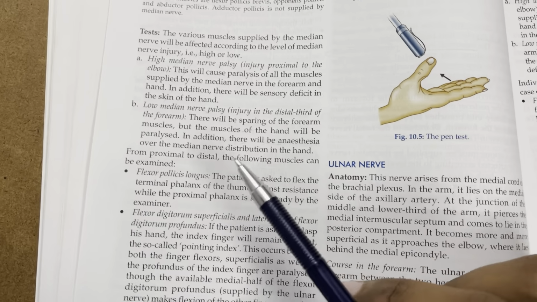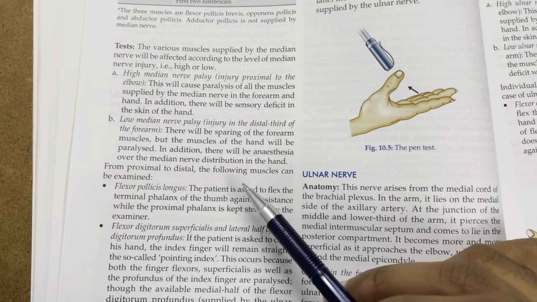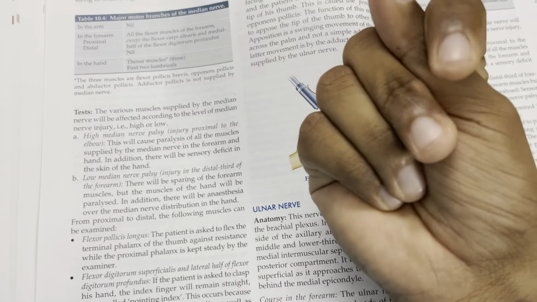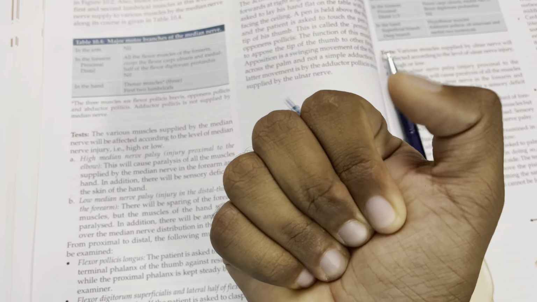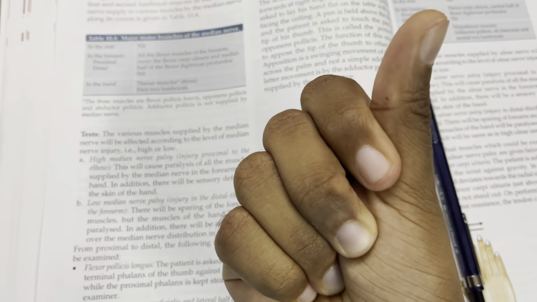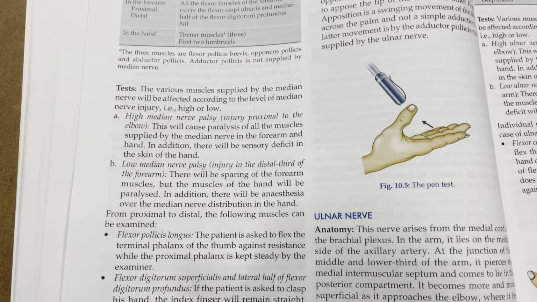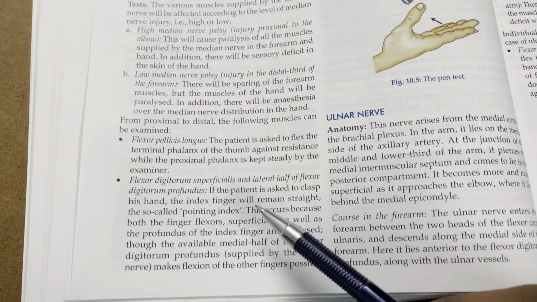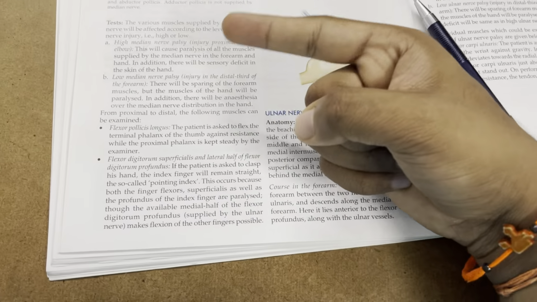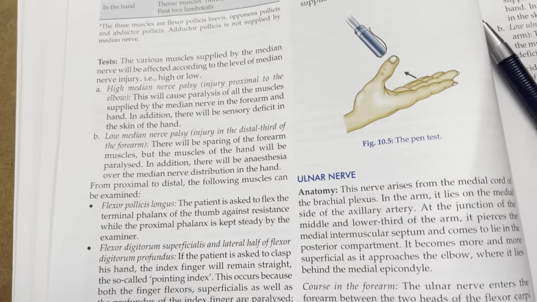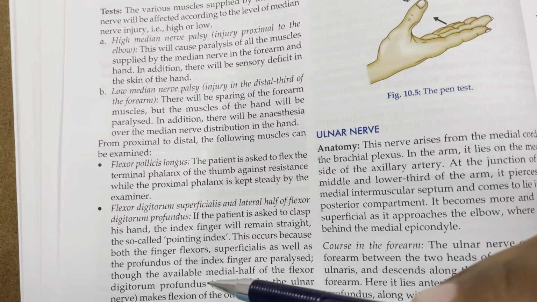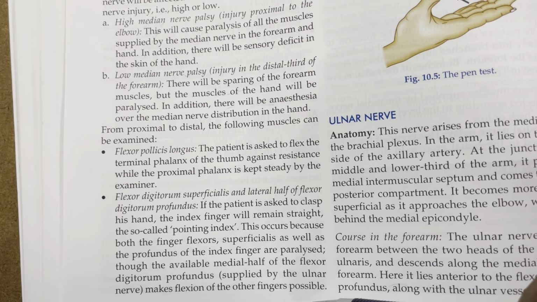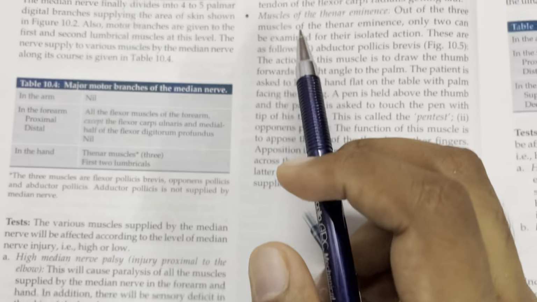Next, from proximal to distal, flexor pollicis longus. You can flex the terminal phalanx of the thumb against resistance while the proximal phalanx is kept steady by the examiner. Keep this steady and try to flex this. Then flexor digitorum superficialis and lateral half of flexor digitorum profundus. Try to clasp the hand. The index finger will remain straight. This is called the pointing index. This occurs because both the flexor digitorum superficialis and the profundus are paralyzed. Through the available medial half of the flexor digitorum profundus, the flexion of the other fingers is possible.